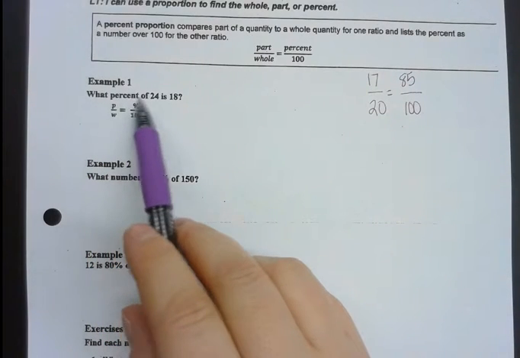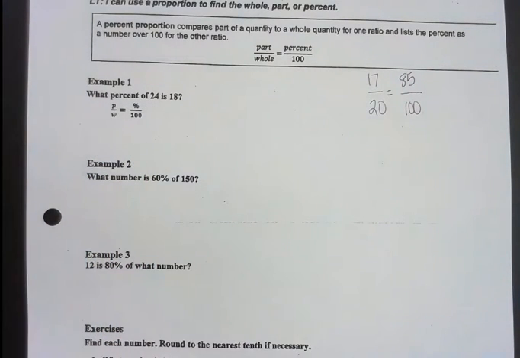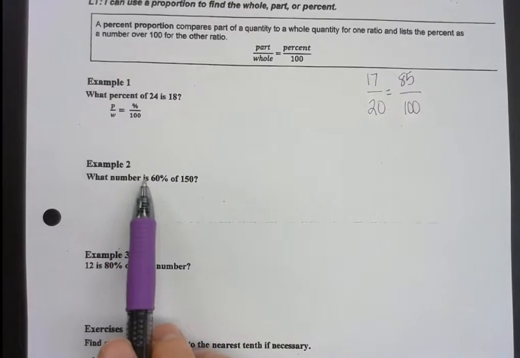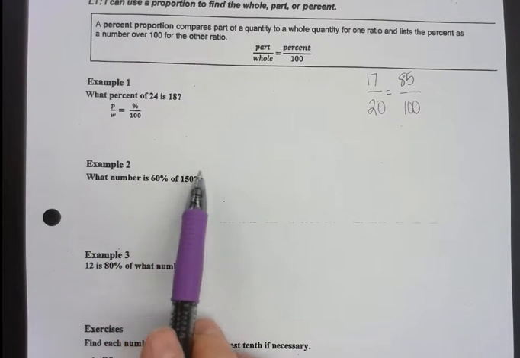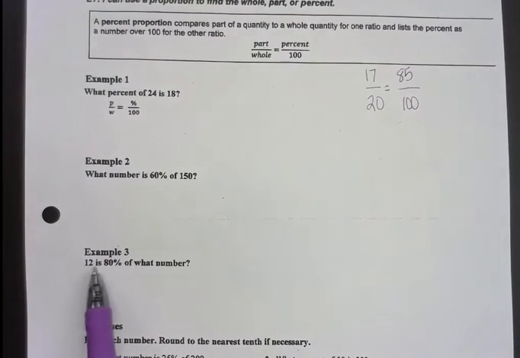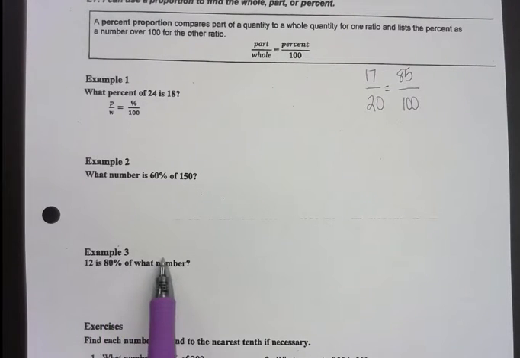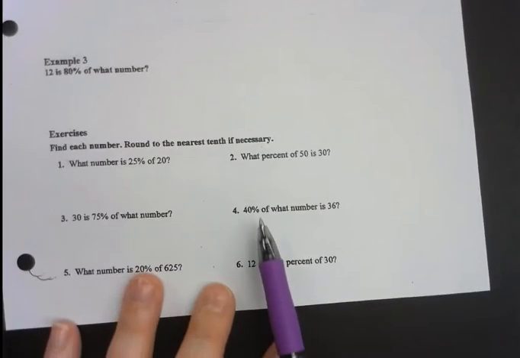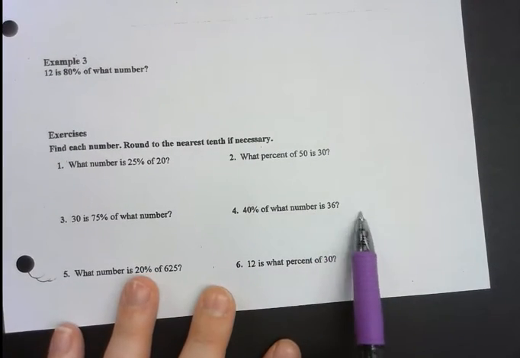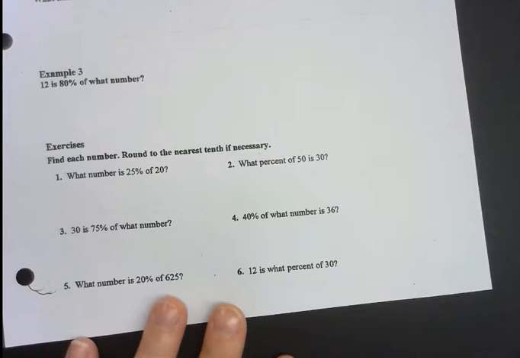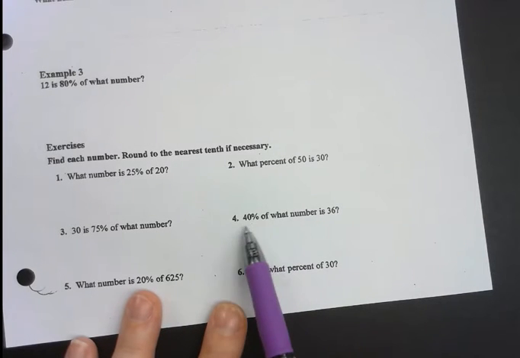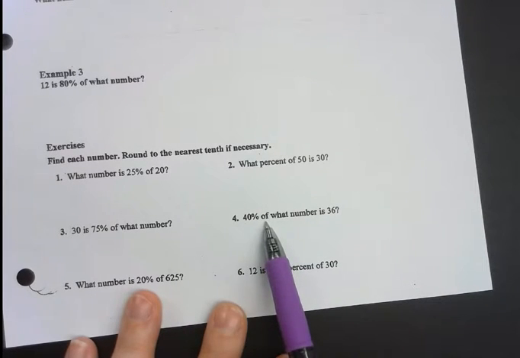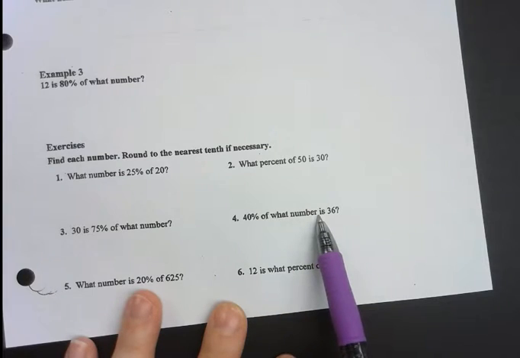So we have what percent of 24 is 18? What number is 60% of 150? 12 is 80% of what number? What percent of 50 is 30? 40% of what number is 36? They are all in the exact same format. You should notice that they all have a percent, they have the word of, and they have the word is.